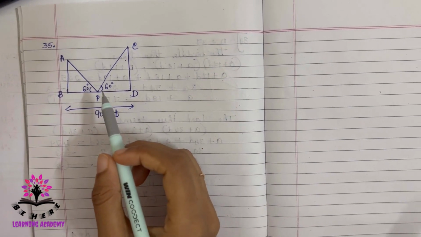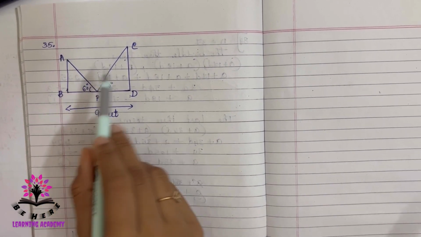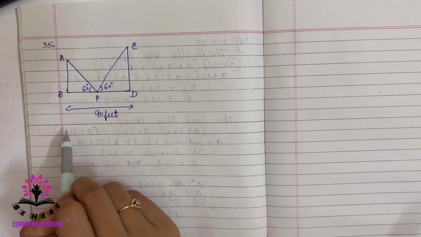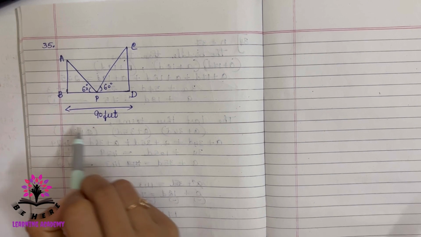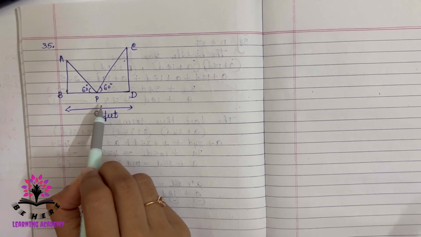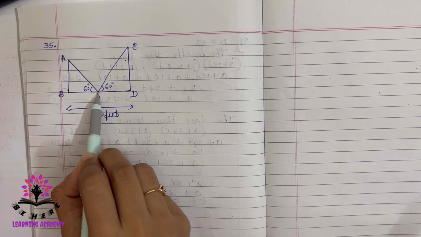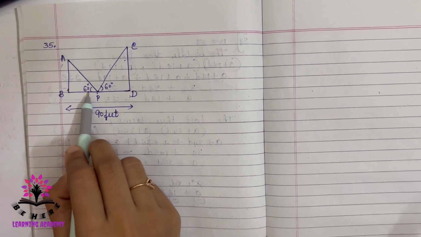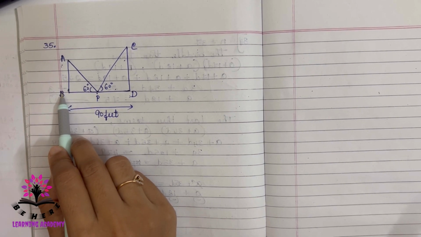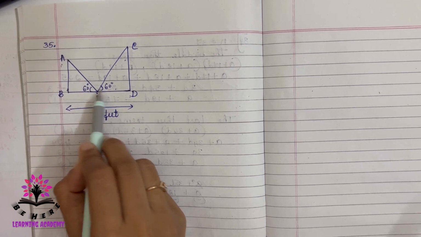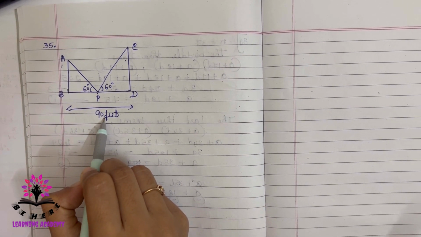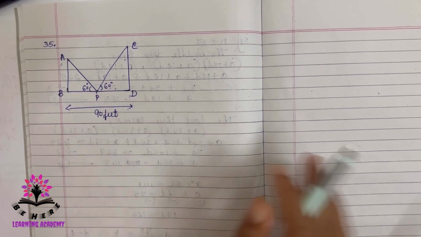35th question. Two poles whose heights are in the ratio 1:2 are standing opposite to each other on either side of the road, which is 90 meters wide. From a point between them on the road, the angle of elevation of the top of both poles is 60 degrees. Find the height of the poles. So AB is one of the poles, CD is the other pole. The angle of elevation is 60 degrees. The distance between B and D is 90 meters. You need to find the height of both poles.